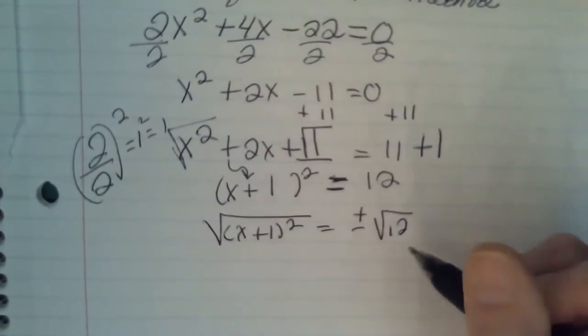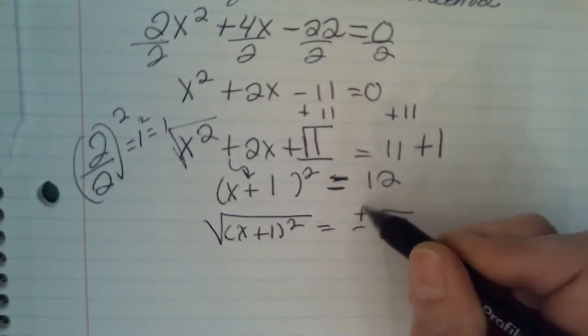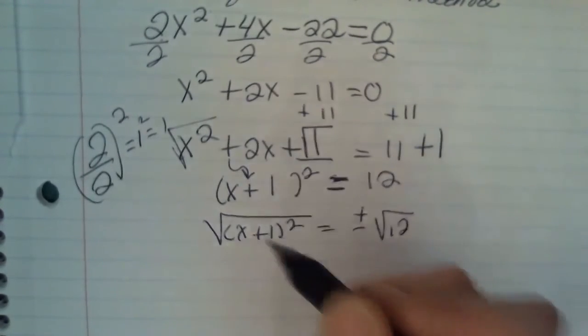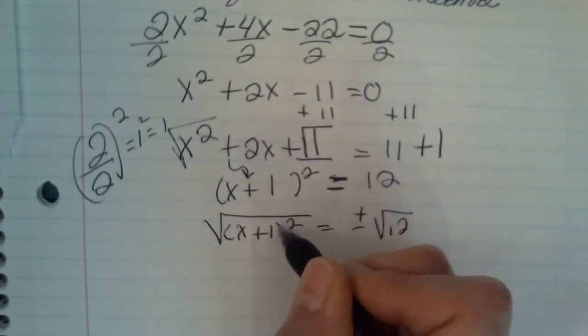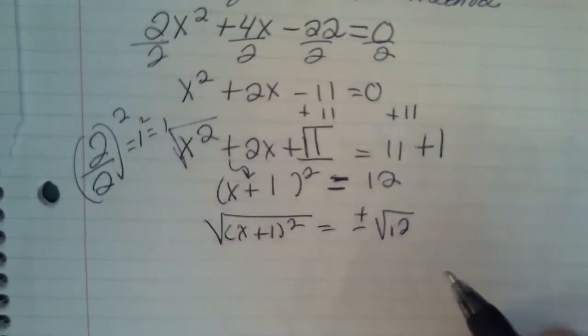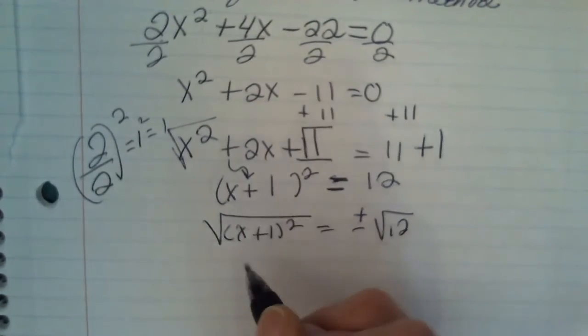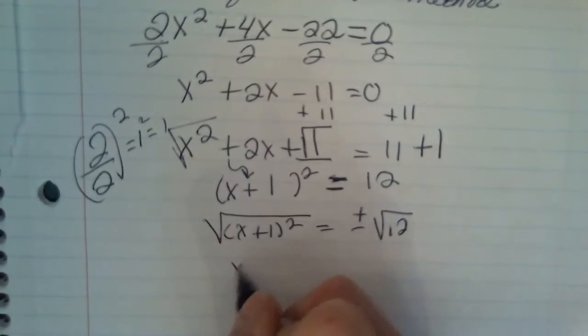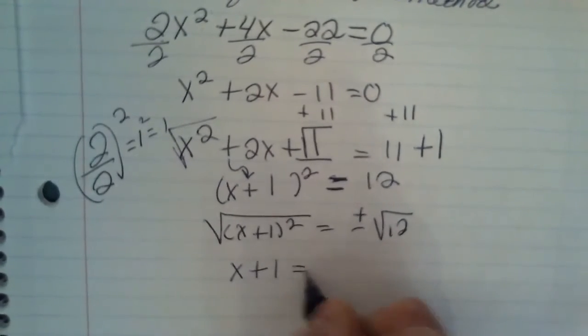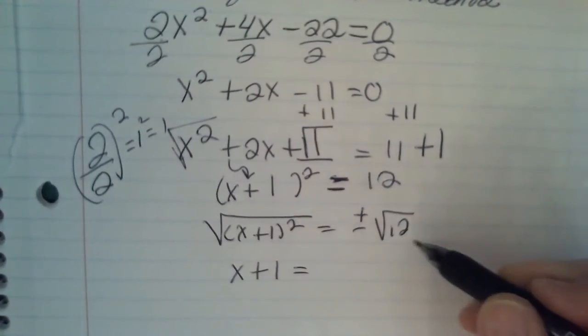Now, whenever I take the square root of the right-hand side, I have to put a plus or minus in front of it, because over here, whenever I square something, whether it's a positive or negative, it will become a positive value. The square root of something squared undoes the radical, so I just bring out the x plus 1. And on the right-hand side, I have to simplify the square root of 12.